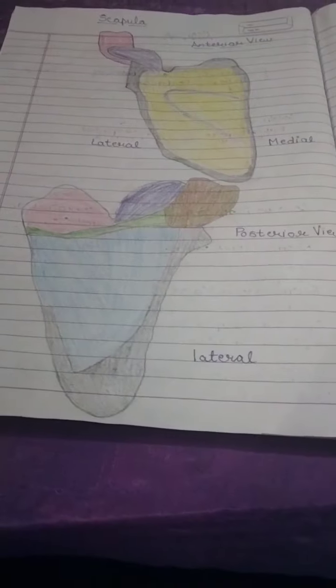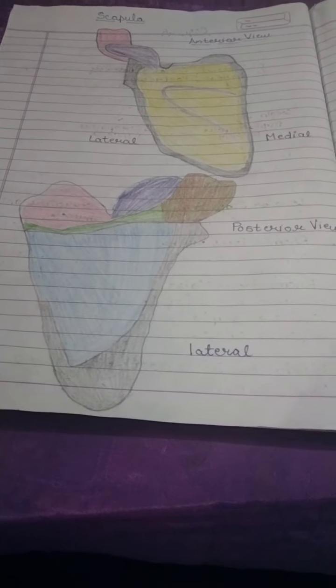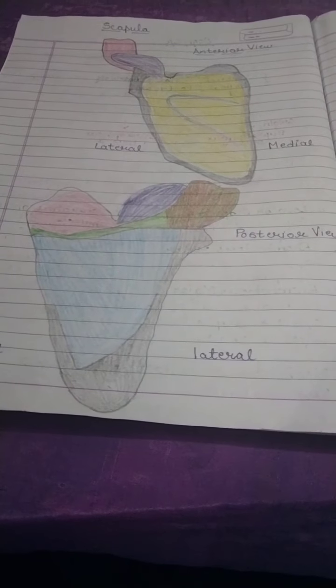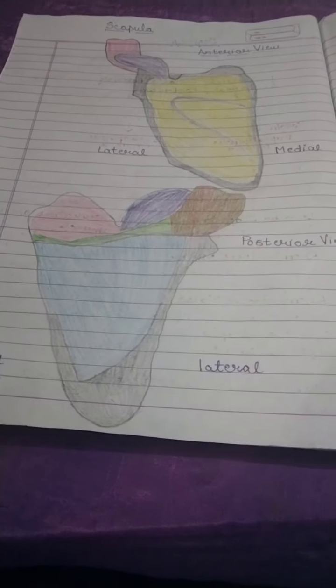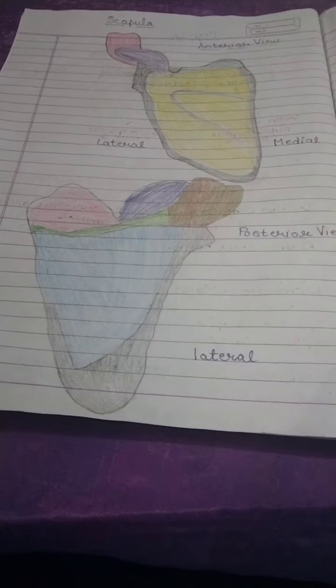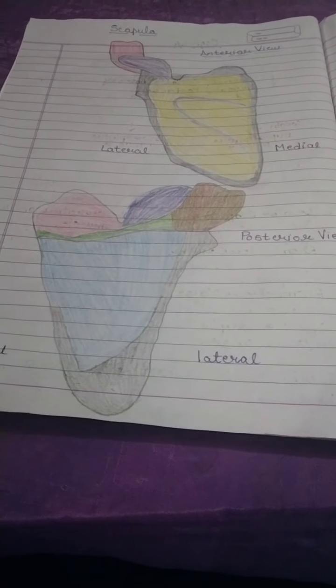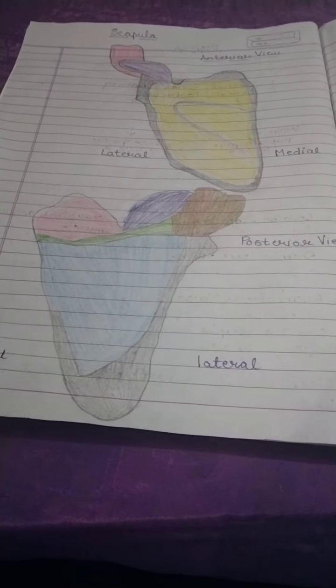This completes scapula, but you need not worry if you find there is no marking in the diagram, as I have made all the notes which I have taught you in this video, and I will post them in the last.